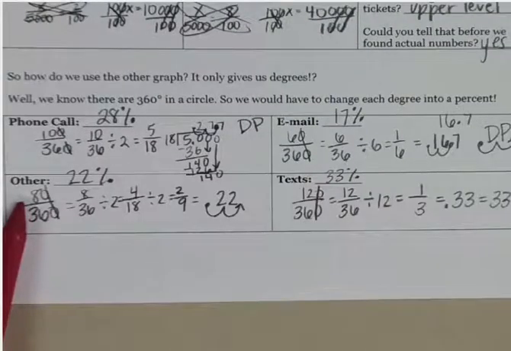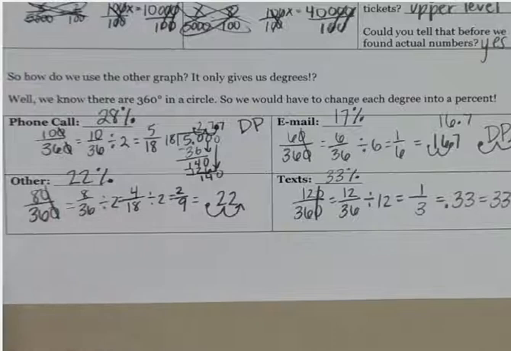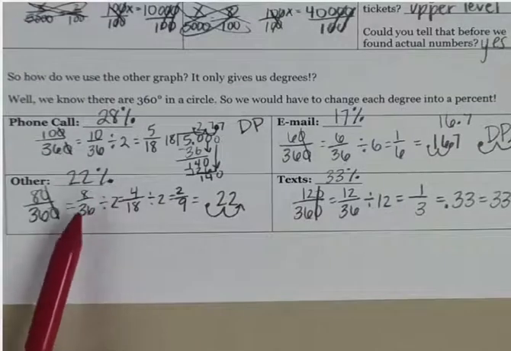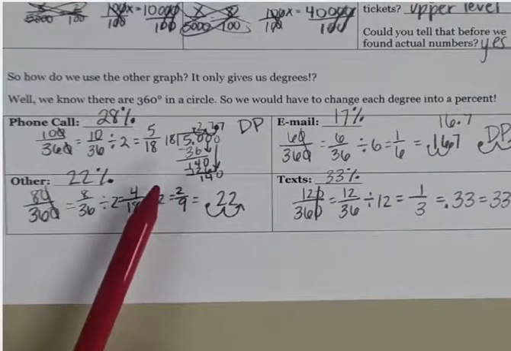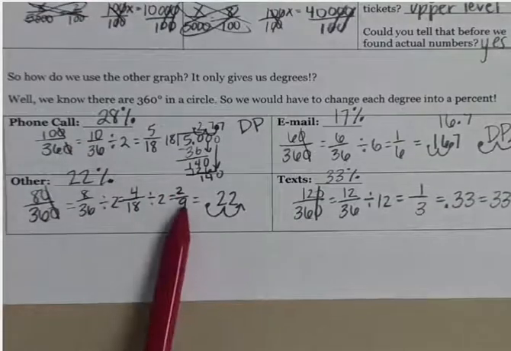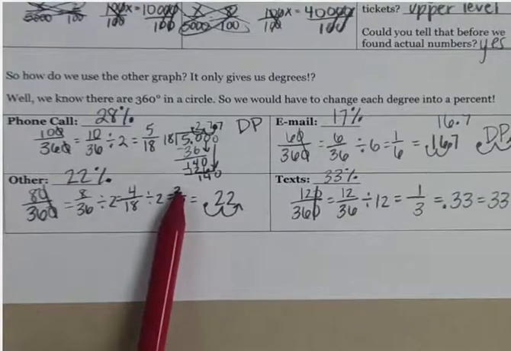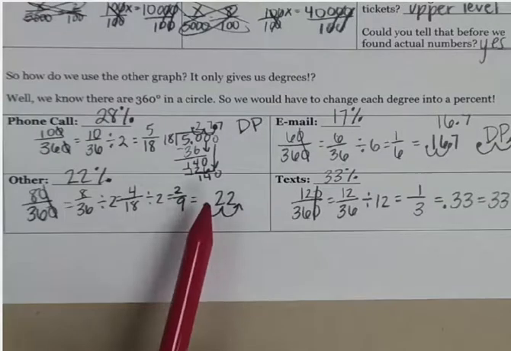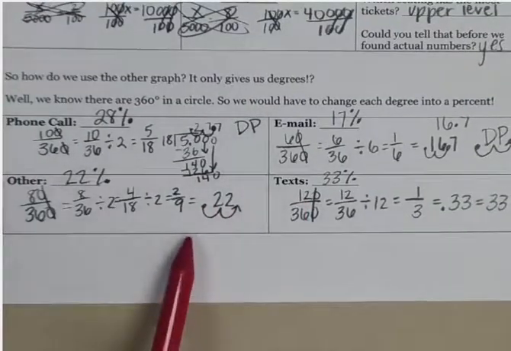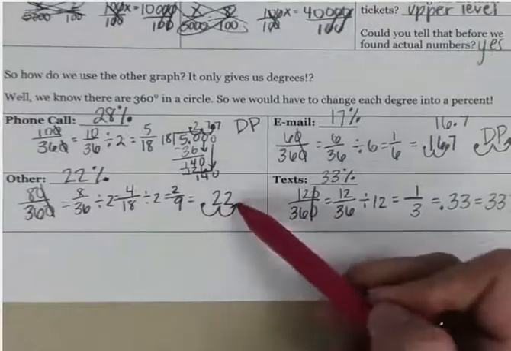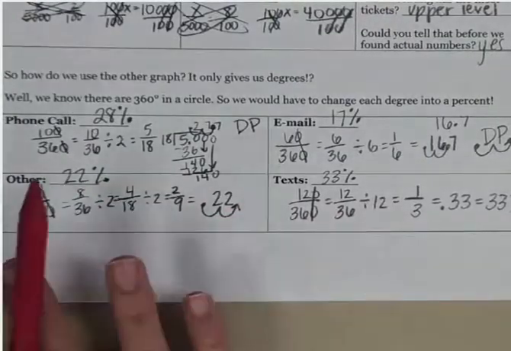Alright, so if I looked at other, I had 80 degrees, so I put it over 360, and I simplified it to 8 over 36. I divided it, numerator and denominator, by 2, 4 over 18, divided by 2 again, 2 over 9. The 9's trick, don't forget, if 9 is in your denominator, your numerator is just the decimal repeating. So if I have 2/9, it's going to be 0.222222. 1/9 is going to be 0.111111. Alright, so that was my 9's trick. I moved it over twice, and I got 22%. If not, you could have divided this out. You would have got the same thing.